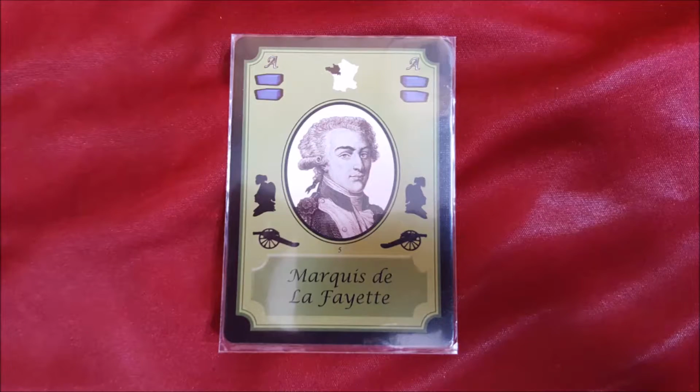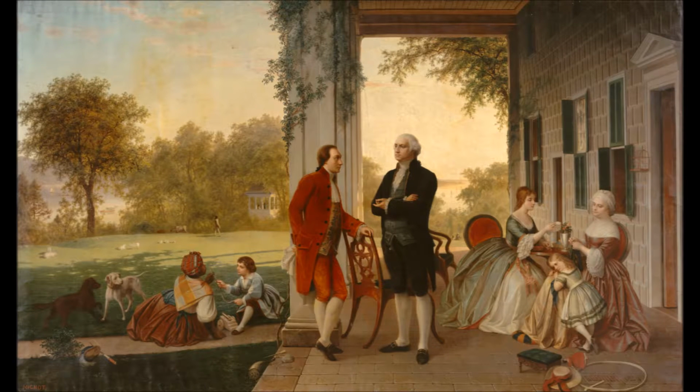Now the first character is the Marquis de Lafayette. He was a French aristocrat who, when the American Revolution started, actually sailed to America and joined to fight with the Americans for the ideals of democracy. And he got on really well with Washington, and by all accounts Washington treated him like a son.